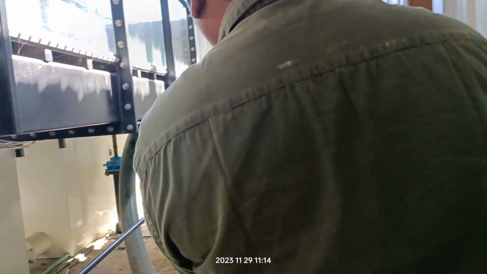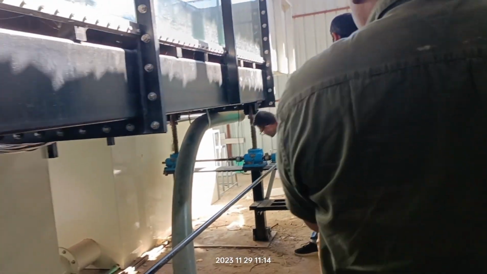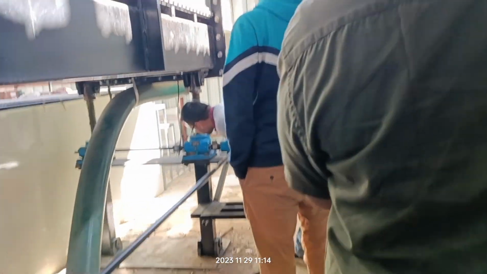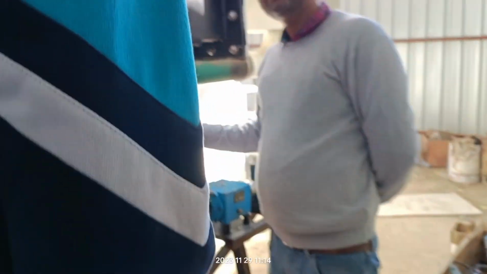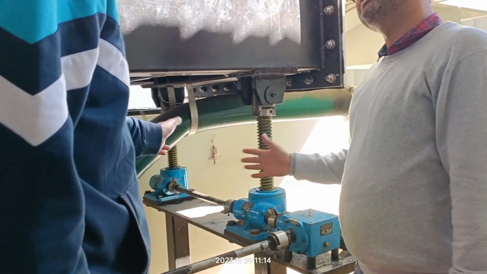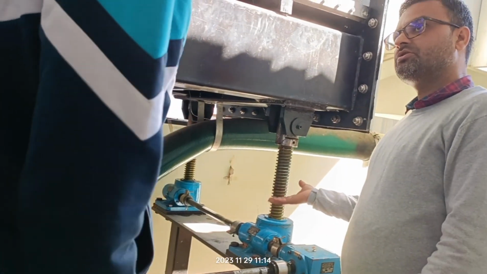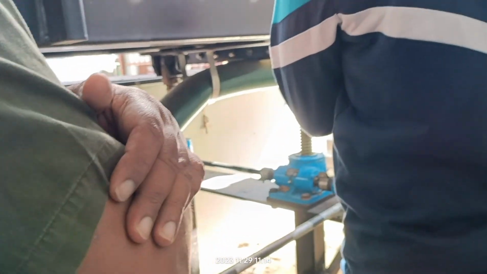So this is your jacks. Each jack has a capacity of 5 ton. One jack has a capacity of 5 ton. So 10 tons simultaneously it has capacity, maybe, but the point load is not more than 5 ton. It's never going to be more than 5 ton. Okay. This is the spindle.